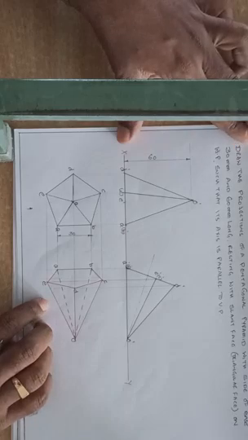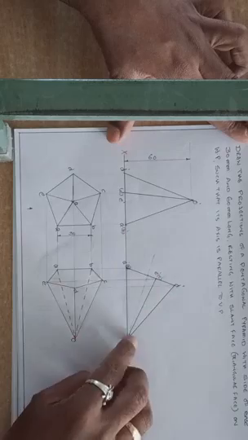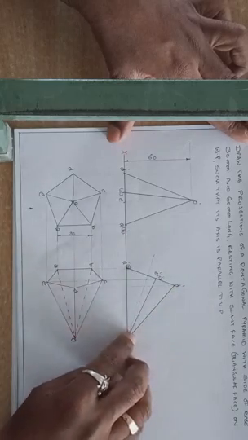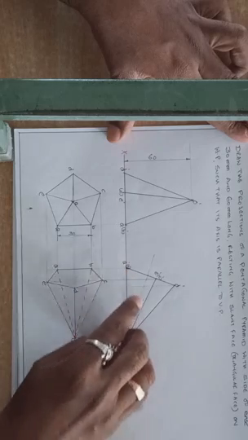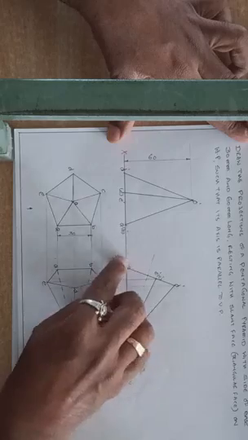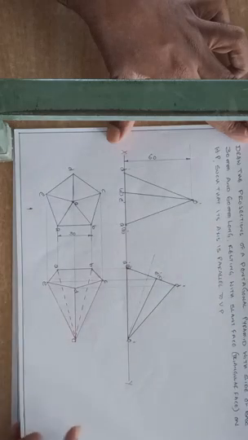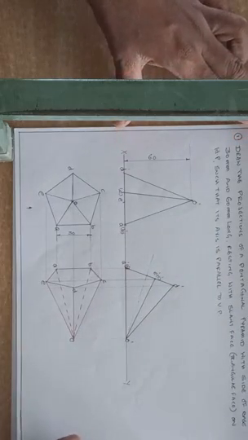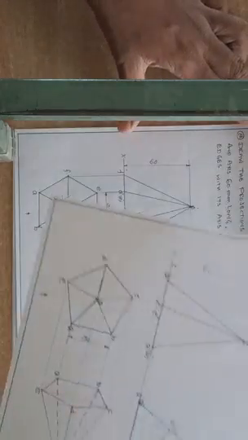Now here, which are visible? OE is visible, OD is visible, OC is visible, and OA is not visible, and OB also not visible because they are at the bottom. So make those two lines dashed. So that is about the pentagonal pyramid resting with its triangular face on HP.